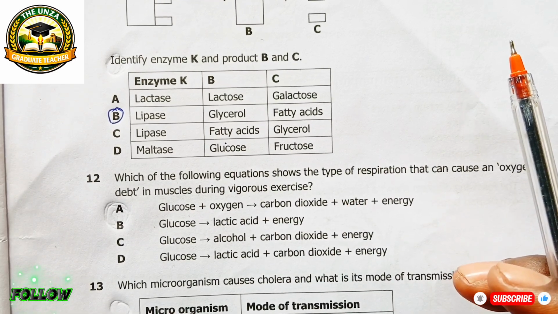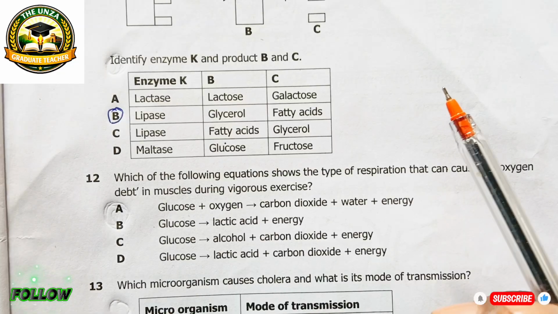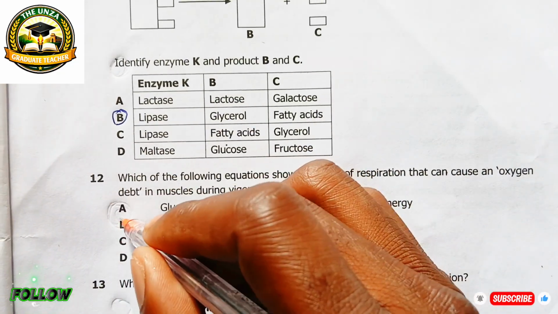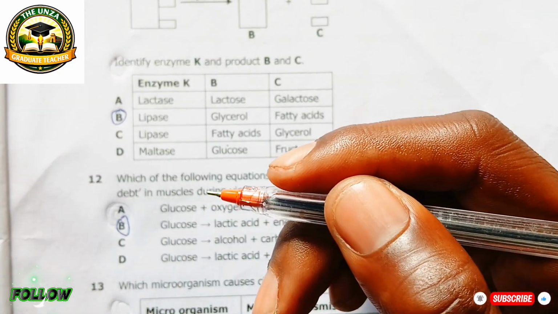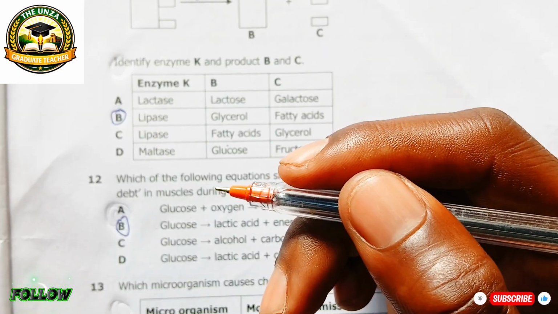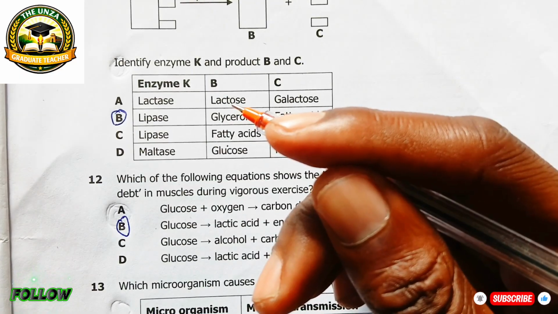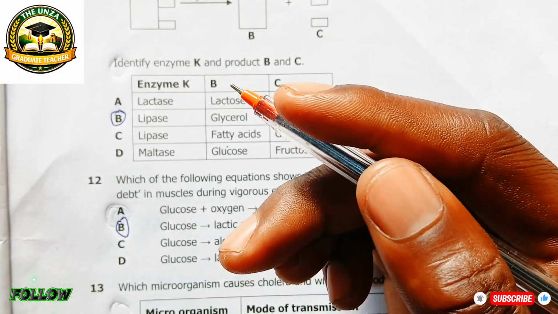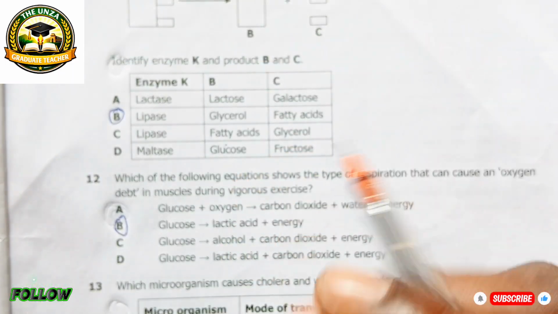So now what you need to understand is that the correct answer here is supposed to be B as well. The reason is that oxygen debt is caused by anaerobic respiration in muscles, which produces lactic acid.